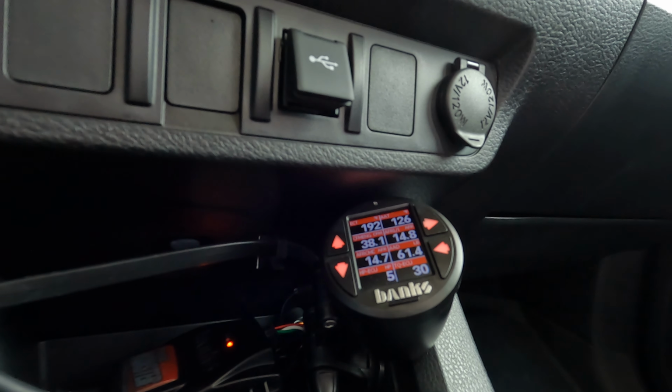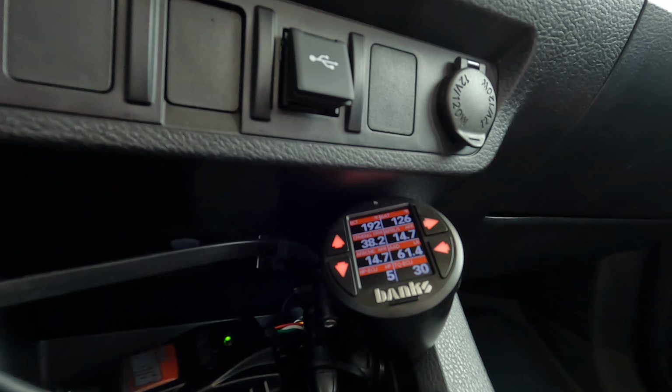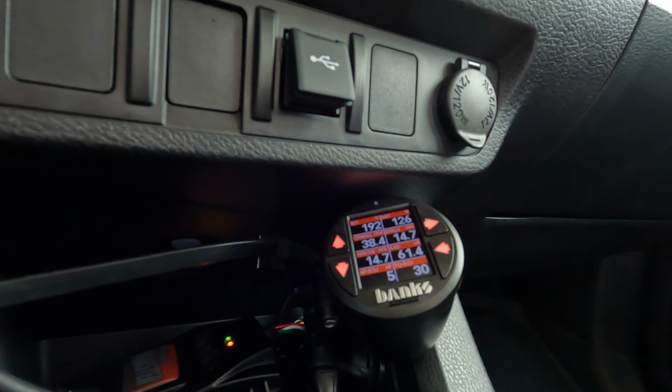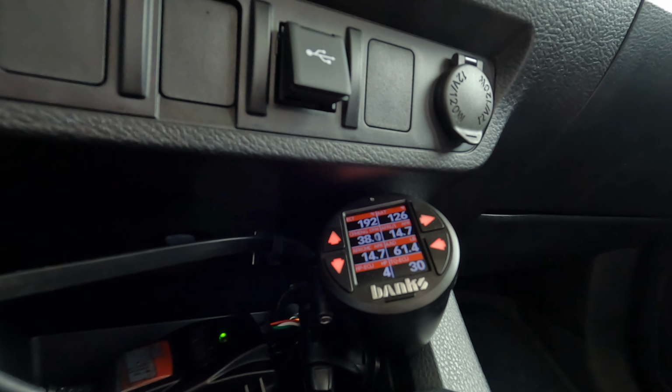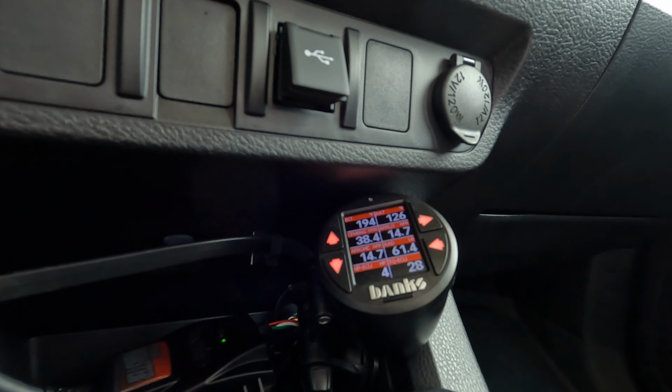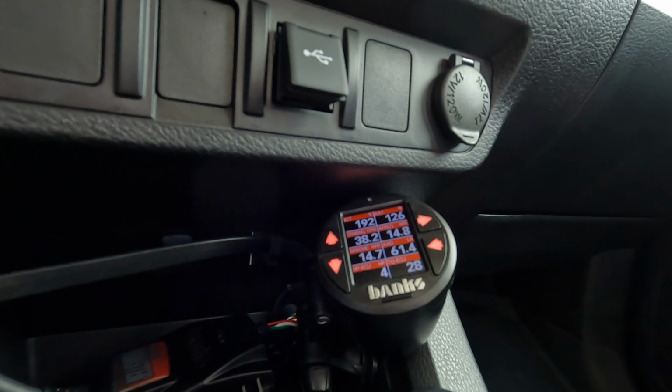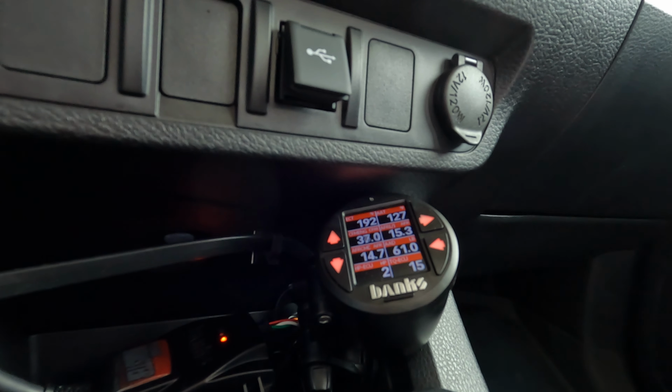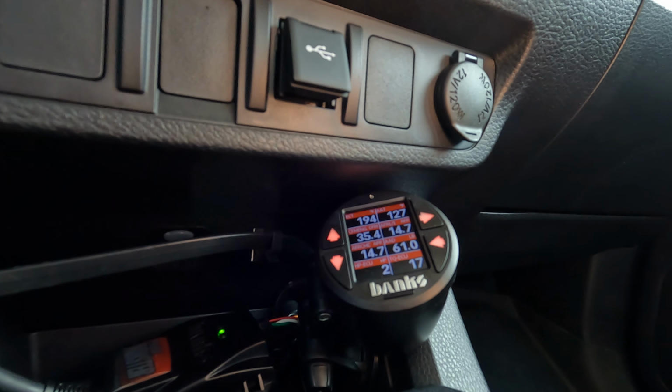And your horsepower through ECU and your torque through ECU are on the bottom. And of course those change as you're driving down the road. They'll read much higher when you're accelerating the vehicle. But this gauge is really a nice gauge.